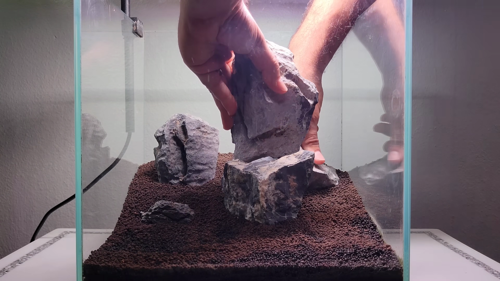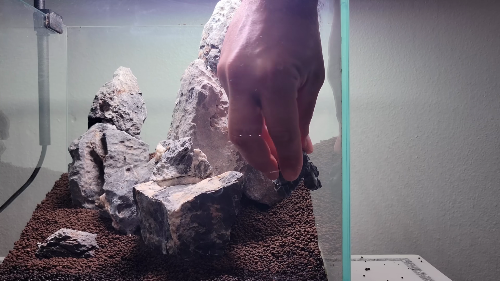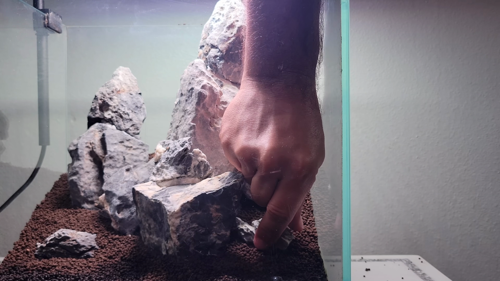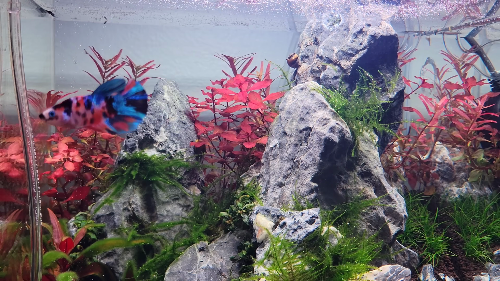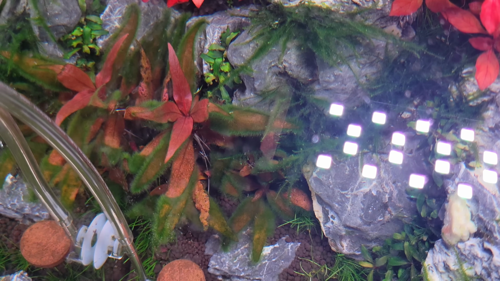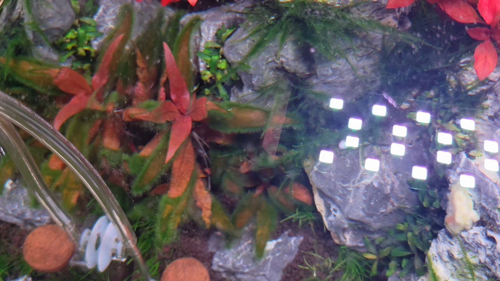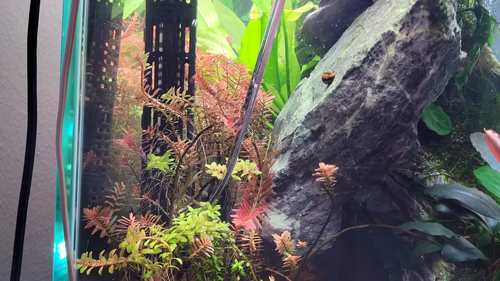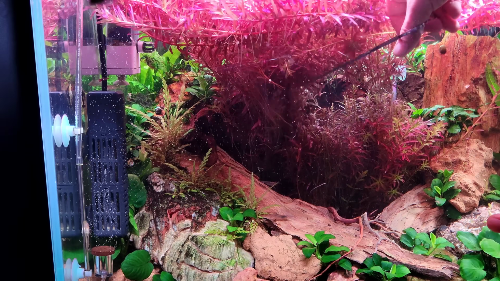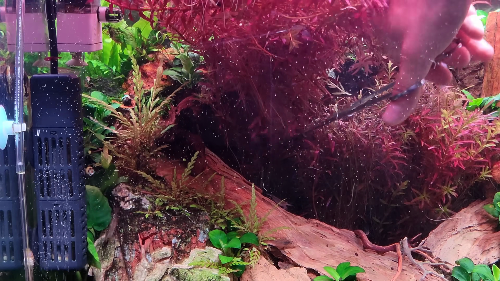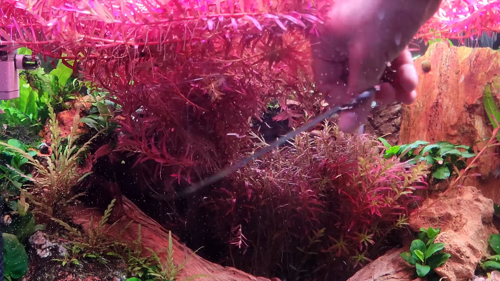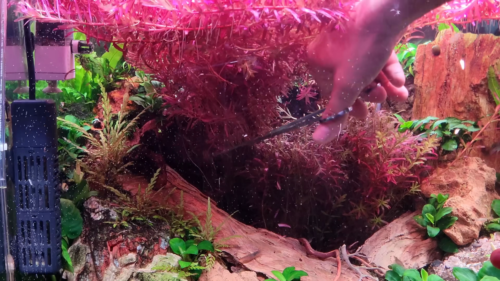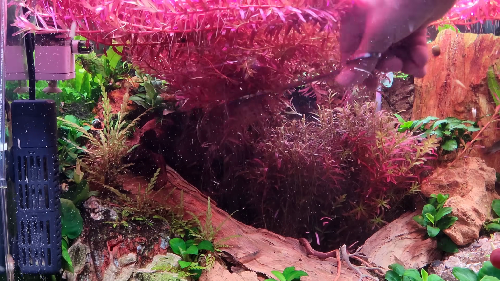Hardscape placement also affects nutrient stability. Tight rock piles and blocked areas can create stagnant zones. Nutrients and CO2 don't circulate evenly there. Those pockets become algae hotspots over time. Maintenance timing matters too. Cutting your entire plant mass at once creates a sudden nutrient imbalance. Plants stop consuming, nutrients spike, algae reacts. Trimming in sections keeps uptake steady.